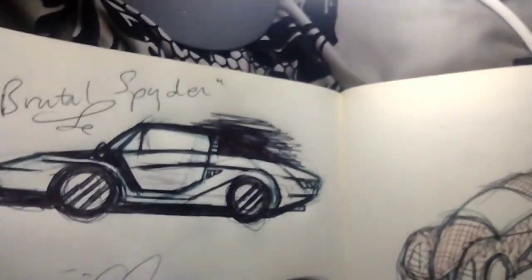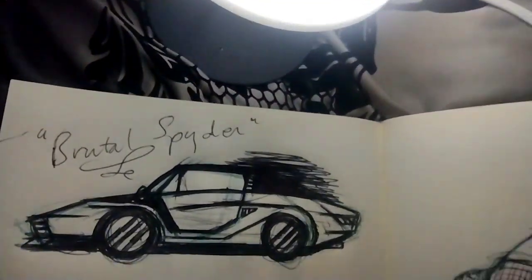Okay, so from the Brutal Spider, keeping all of that in my head, we're going to go 1 stage further. So the bonnet comes down, and in like that.